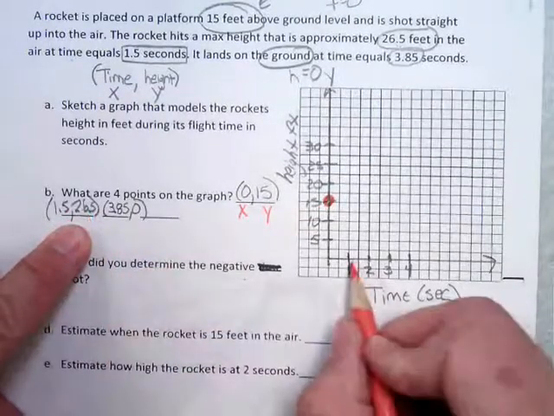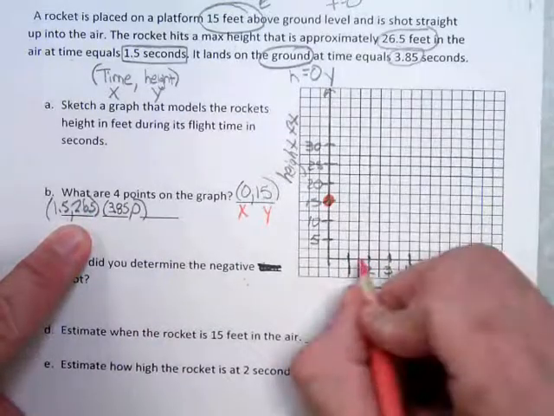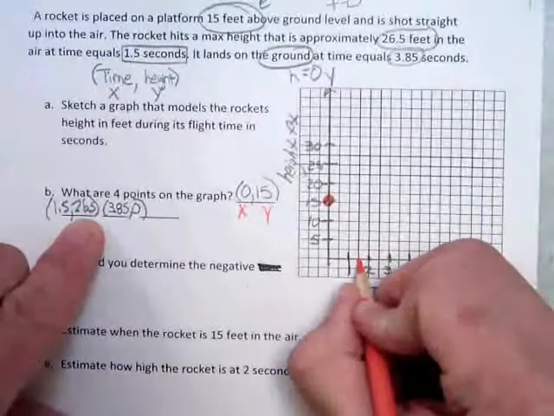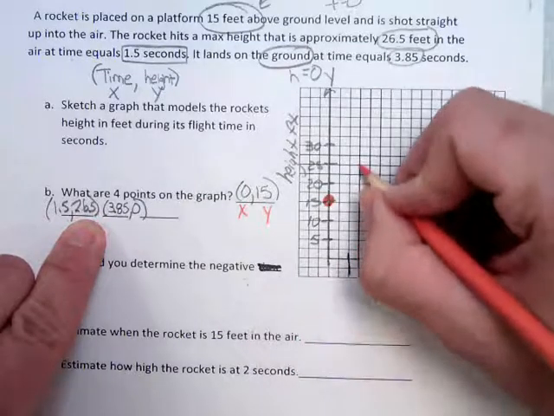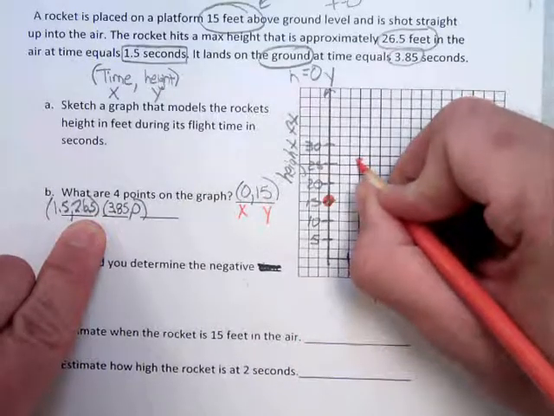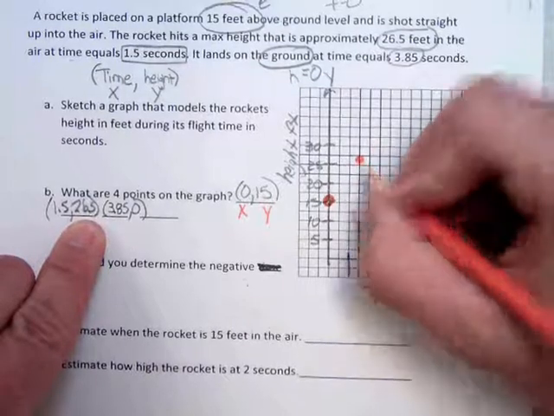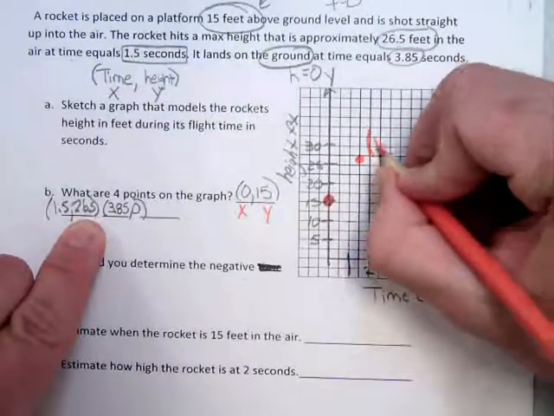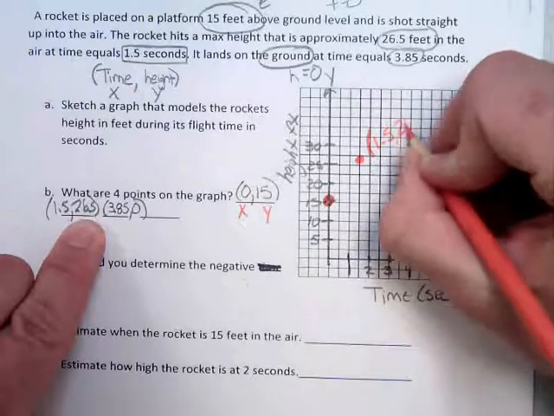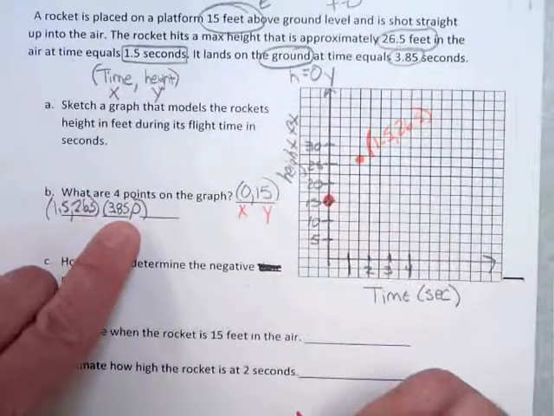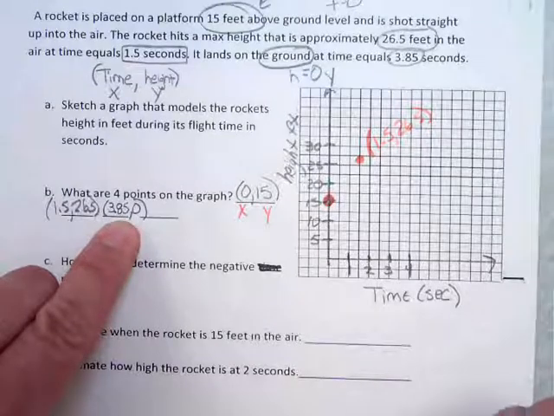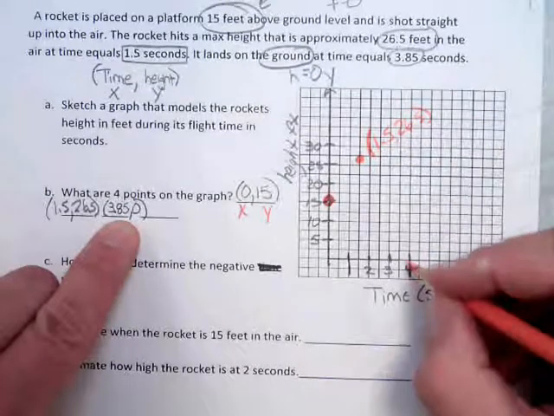Well, I know where 1.5 is, it's halfway between 1 and 2, so that's an easy one to get. But we're going to have to estimate 26.5 on the graph, as it doesn't necessarily show all those values. Because it doesn't show that, I'm going to write 1.5, 26.5 right next to that point so we know exactly what's happening. And the last point, which is 3.85 and 0, I'll place right before 4.